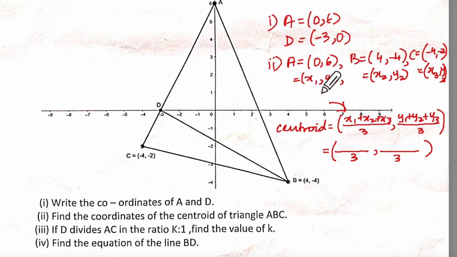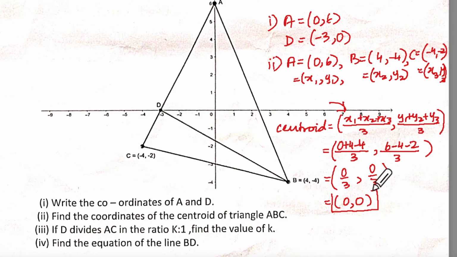Okay, ma'am. What is x1? 0 plus 4 minus 4. Here y means 6 minus 4, 6 minus 2, 4 minus 2. This will be 0. 0 upon 3 and this will be 0 upon 3. 0, 0. Very good. 0 comma 0. Now can you see how you said 0 0 and how I said 0 comma 0? Did you see that? Yes, ma'am.